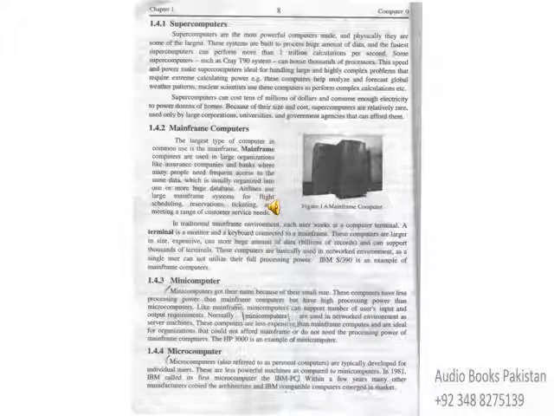1.4.1 Supercomputers. Supercomputers are the most powerful computers made, and physically they are some of the largest. These systems are built to process huge amounts of data, and are the fastest. Supercomputers can perform more than one trillion calculations per second. Some supercomputers, such as Cray T90 system, can house thousands of processors.